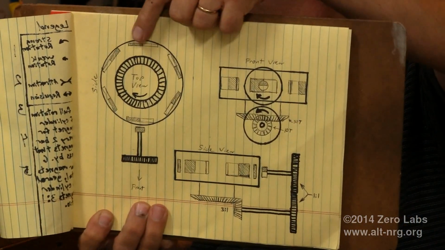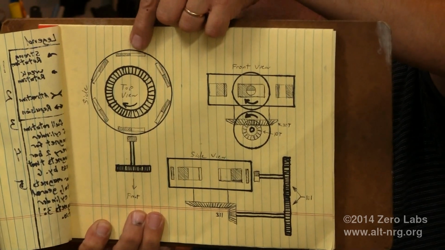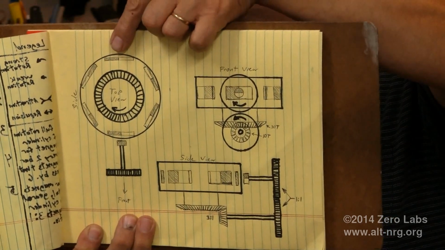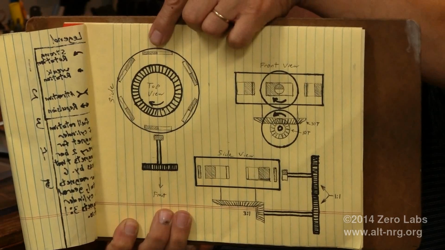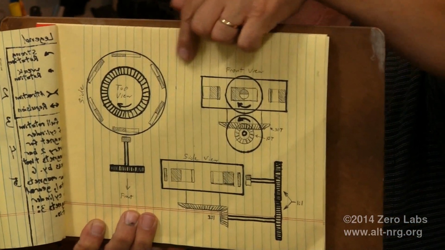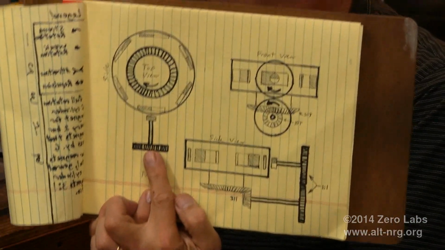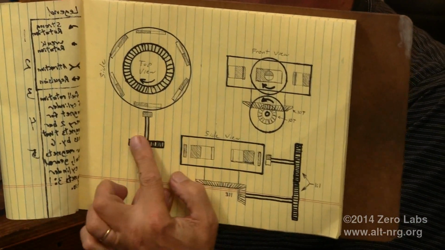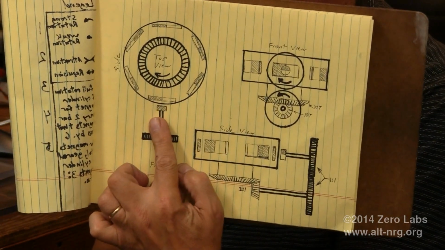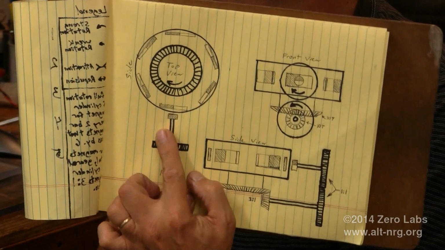Looking down into the drum, you can see 6 bar magnets. I have the north and south poles denoted on the bar magnets. And then down below, over here, you see the magnet that will spin in front of the faces of the magnets as they move past.